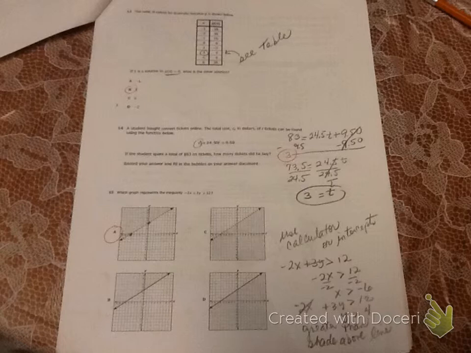Okay, the next one is 13. See the table. So you would see here that g of x equals 0. Okay, so what's the other solution? And you see in the table it is 3. Number 14, you see I've worked it out step by step, so you see how I've gotten 3.